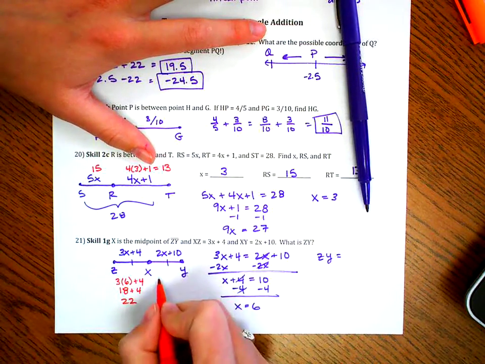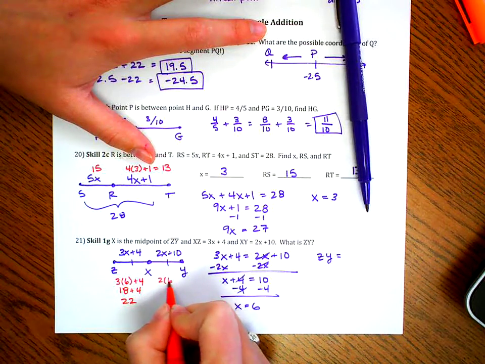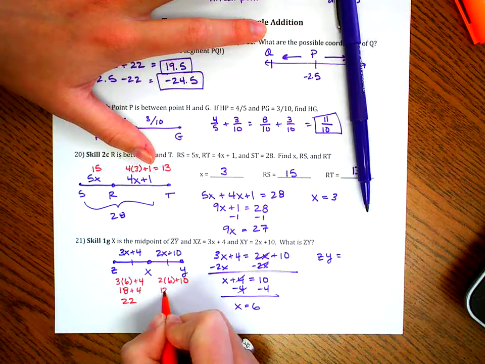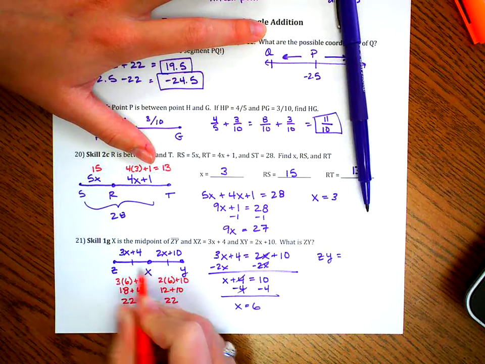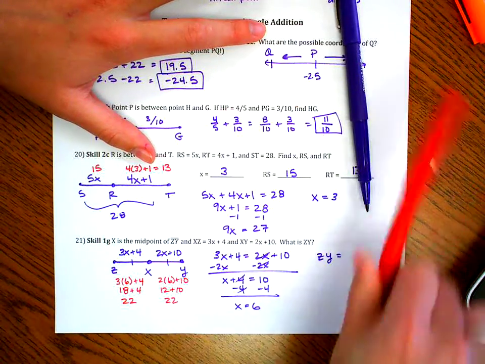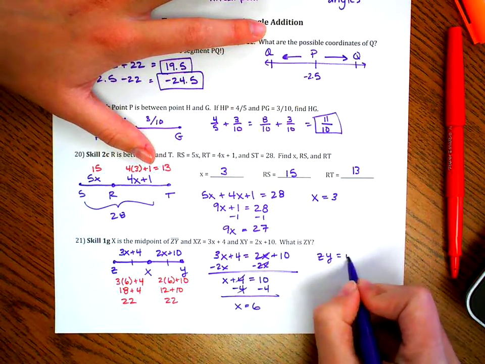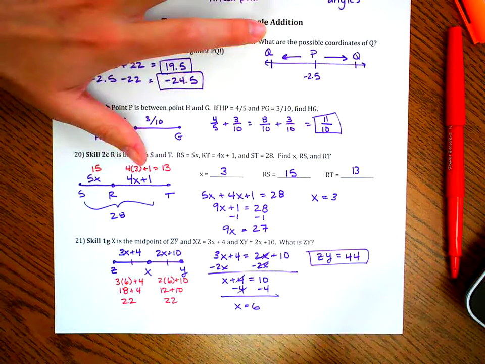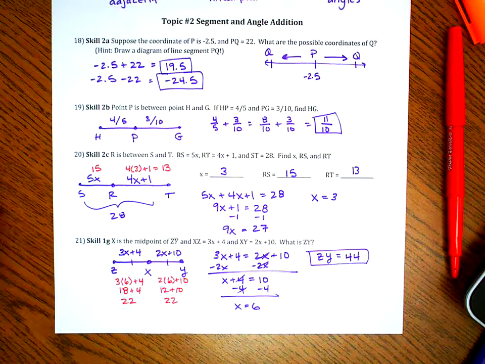Let's make sure we get 22 over here as well. We're going to get 2 times 6 plus 10. That's 12 plus 10. Oh, good. They're both the same like they should be because this was the midpoint, 22 and 22. So the length of the whole thing is 44 units. Okay, that's the end of page 2. I'll get started on page 3 shortly.